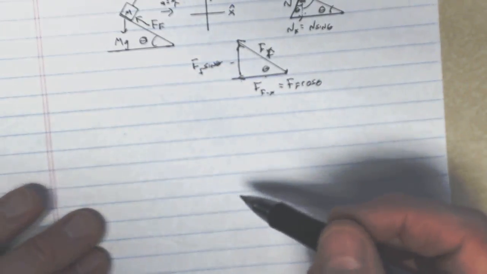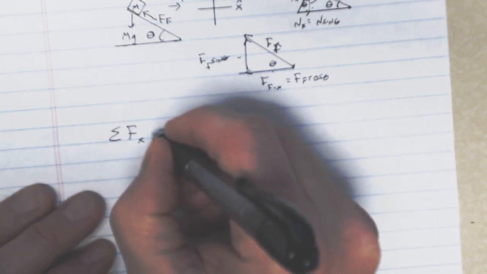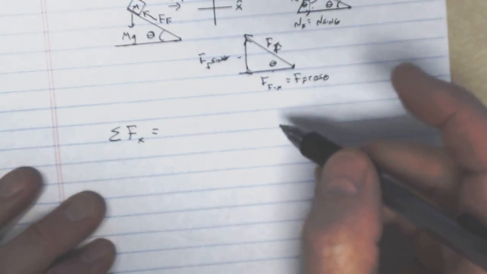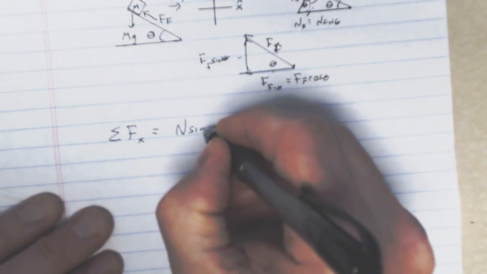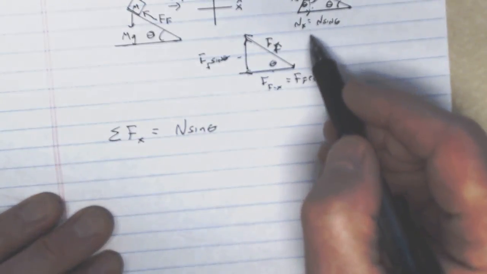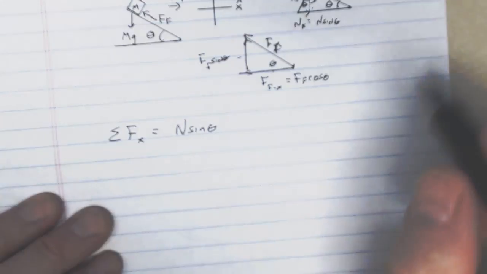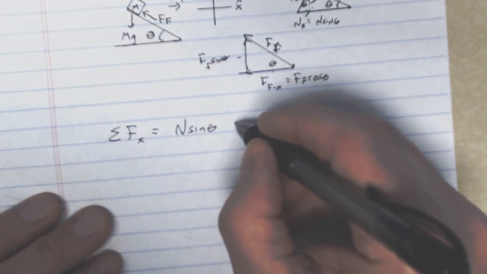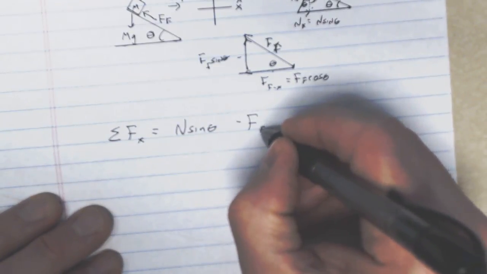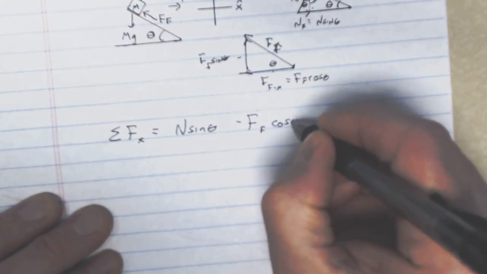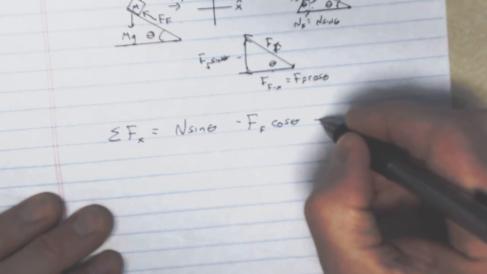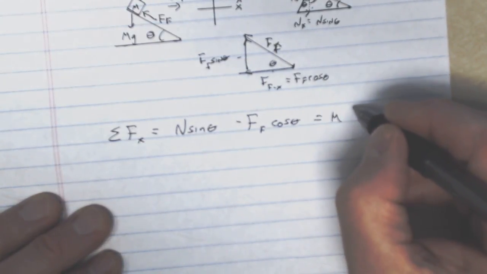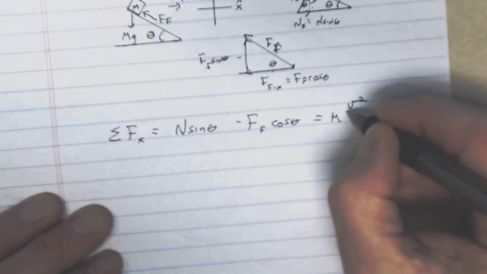So the next step then is just to write down Newton's second law for the two coordinate directions. The sum of the forces in the x direction. Well, I've got a normal force component n sine theta here in the x direction, pointing in my positive x direction. And I've got a component of friction, minus force of friction cosine theta. That's this component in my negative direction, which is why I wrote negative. Those have to sum to the mass times the acceleration in the x direction, and that's just v squared over r.